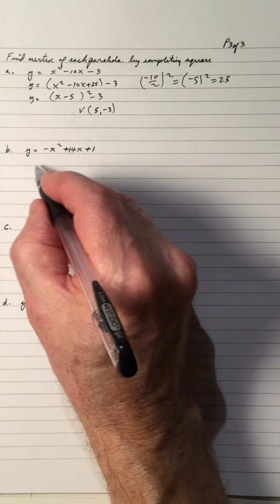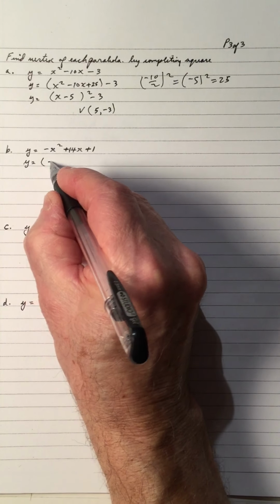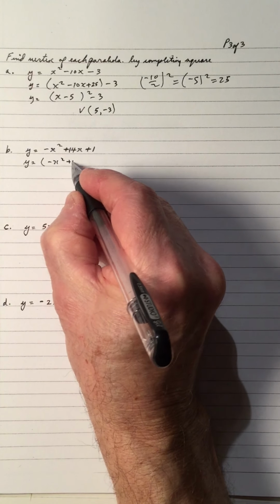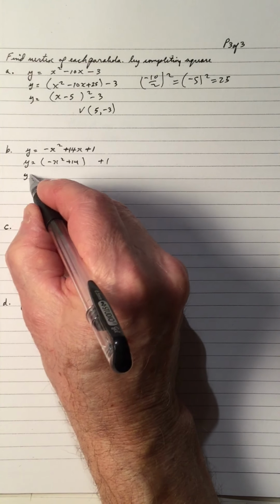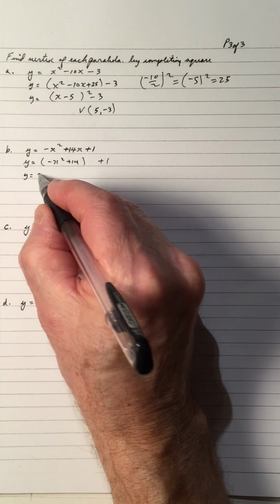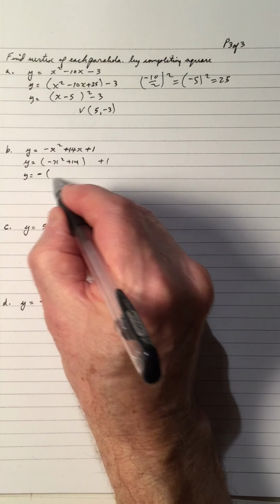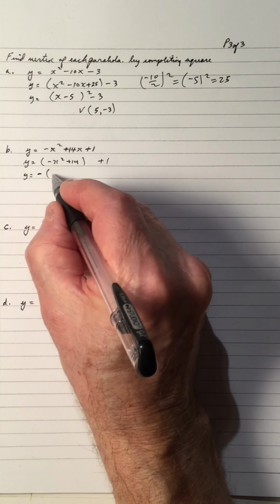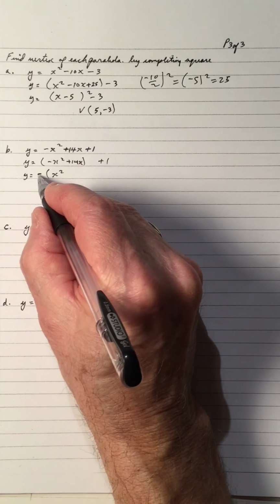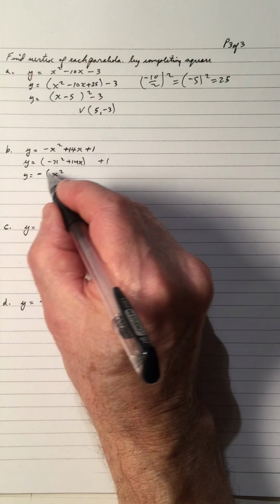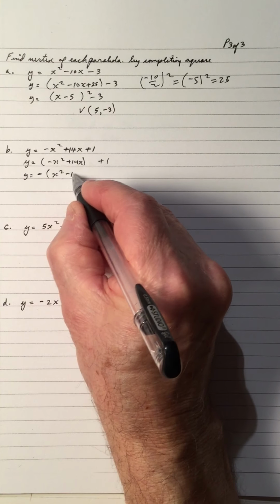B, we have to separate the x's away from the constant, and I need a 1, so I have to remove the negative. Negative 1. So negative divided by negative is a positive. Positive, that's an x squared there. Positive 14 divided by negative 1 is negative 14.